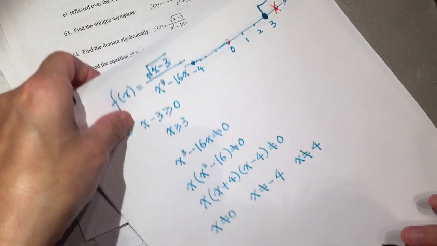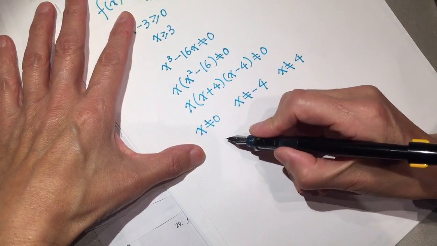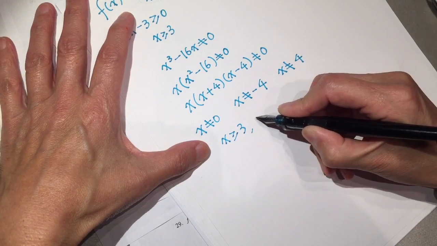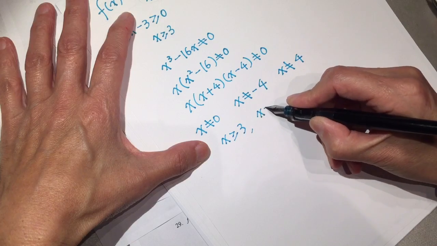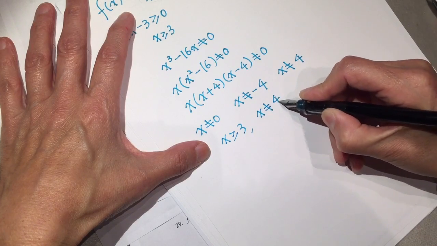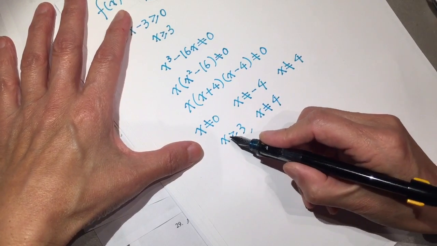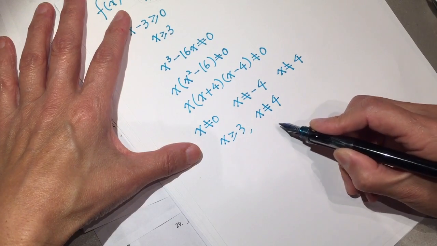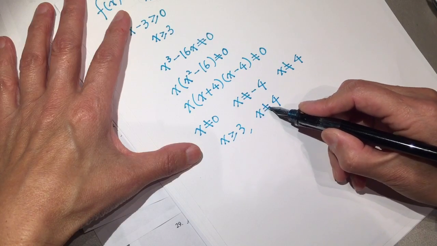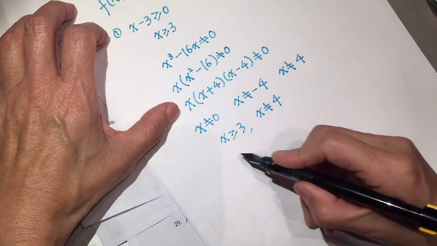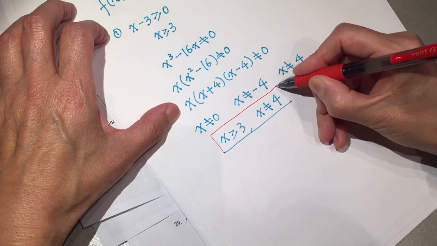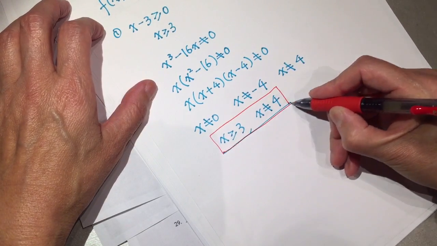So the final result, the domain is x larger than or equal to 3, and x not equal to 4. So this is the domain we are looking for in this question. Make sense?